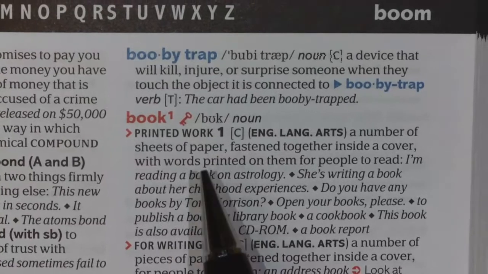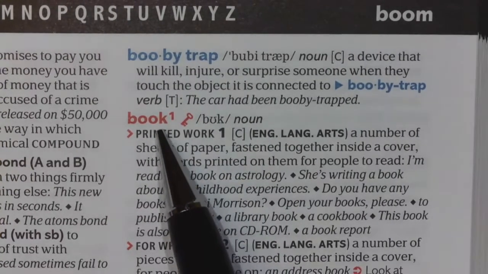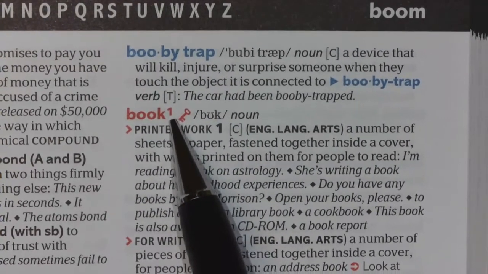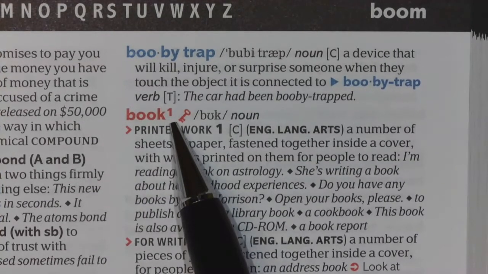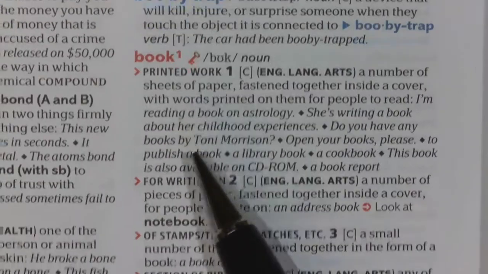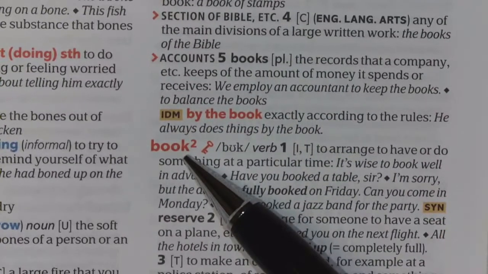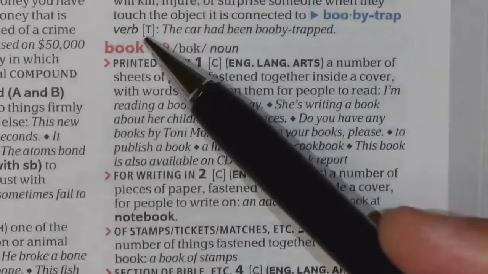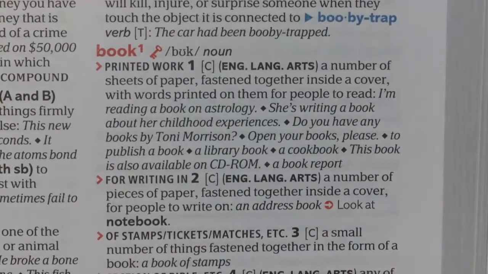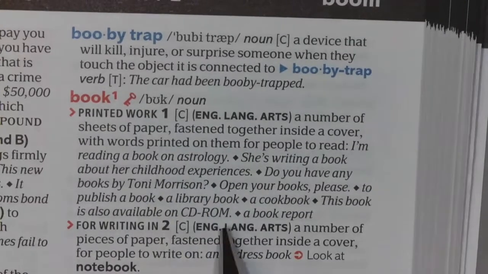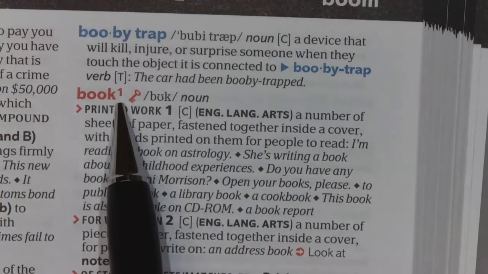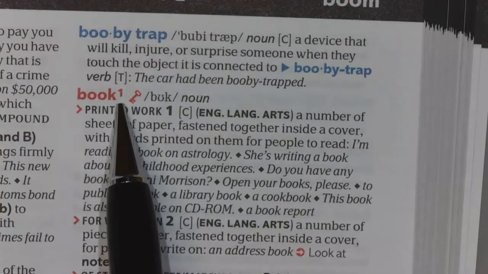So as I'm looking at the definition for the word book, I'm going to see this number here, 1. If I see book 1, that means that there's going to be another entry for book. So if I look down here, I see there's book 2. So they have 2 different entries for book, and we'll see why in a minute. Now, what kind of information can I find in this entry? So this is the first entry for book.